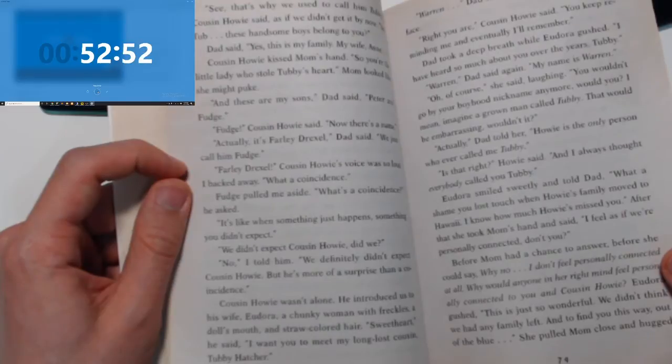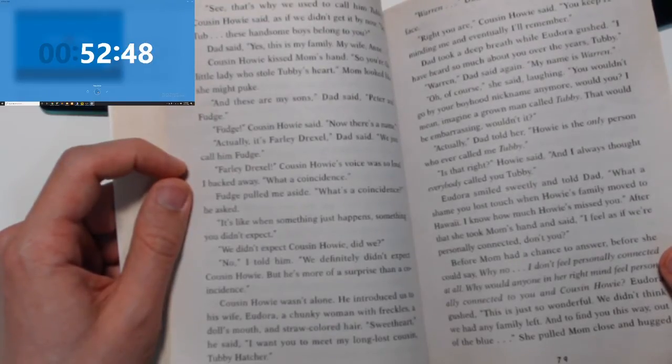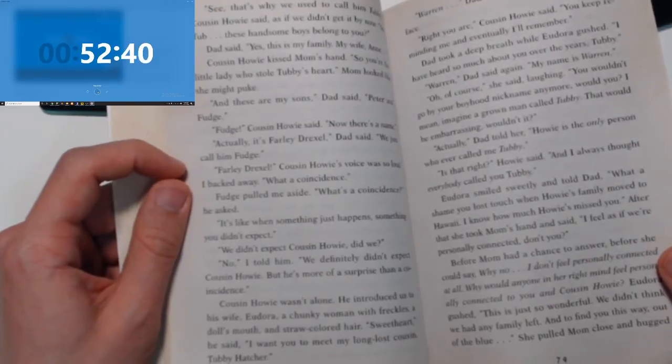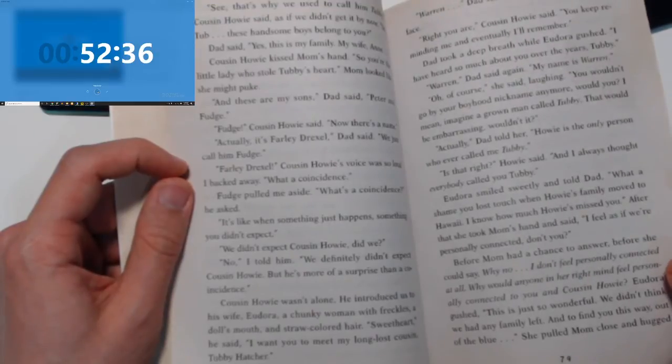Fudge pulled me aside. What a coincidence, he asked. It's like when something just happens, something you didn't expect. We didn't expect Cousin Howie, did we? No, I told him. We definitely didn't expect Cousin Howie, but he's more a surprise than a coincidence.